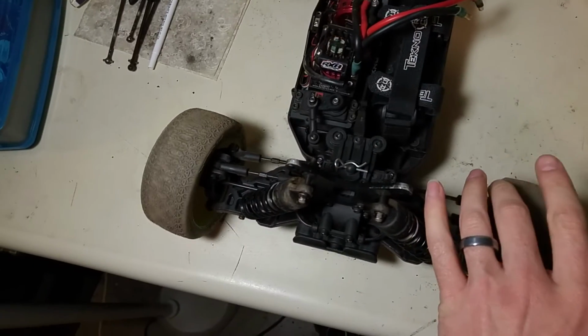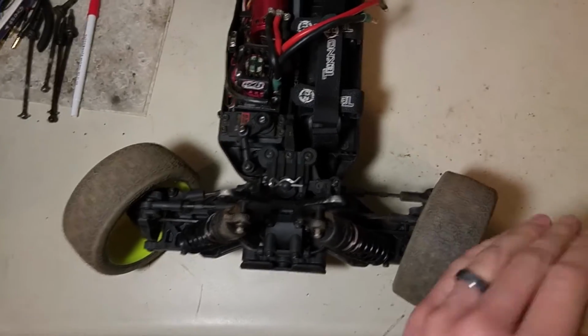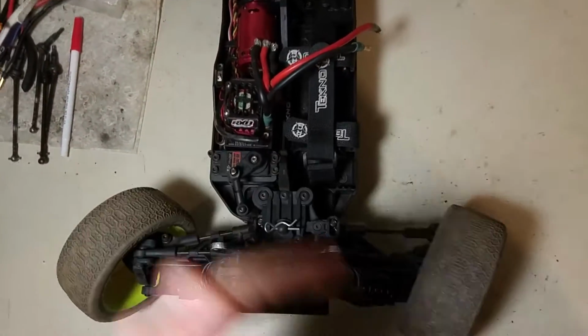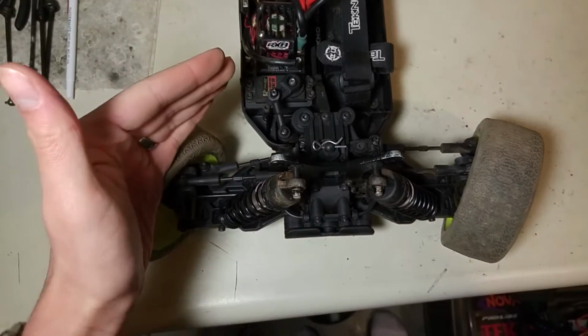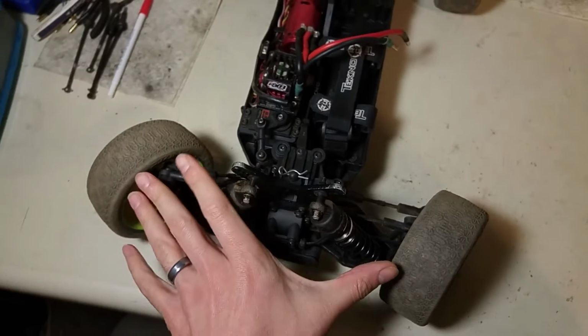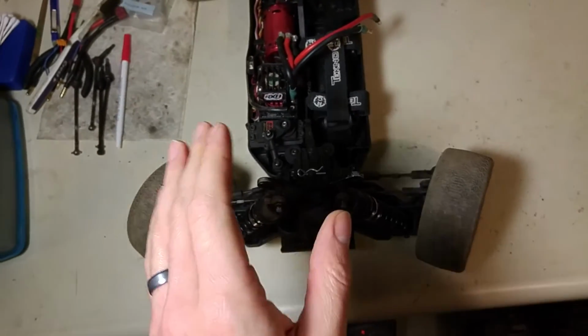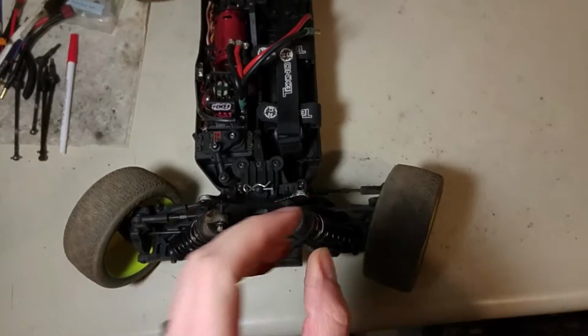So if I make a right-hand turn, okay, at full throw, if I have a high Ackerman setup, as I do with this chassis here, the inside wheel will turn at a sharper angle than the outside wheel.